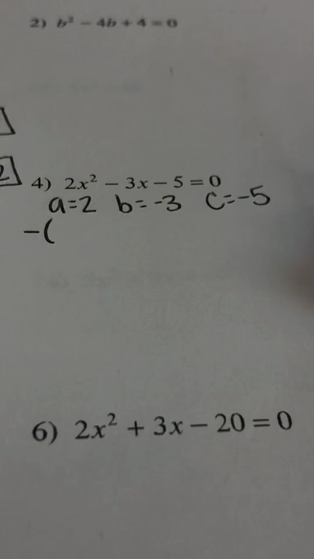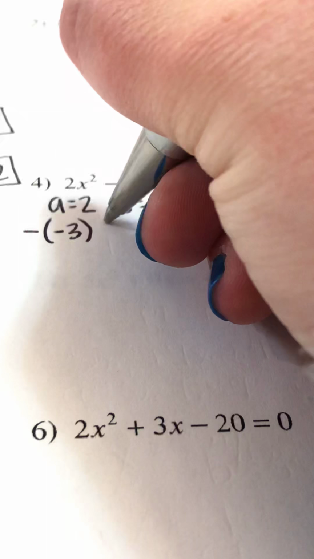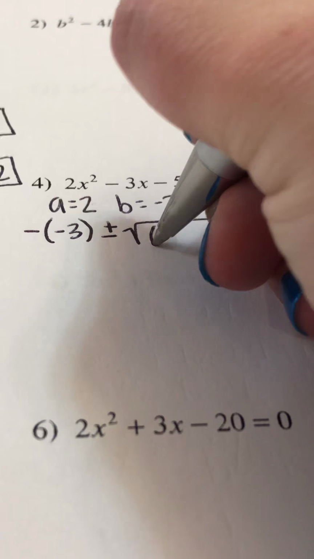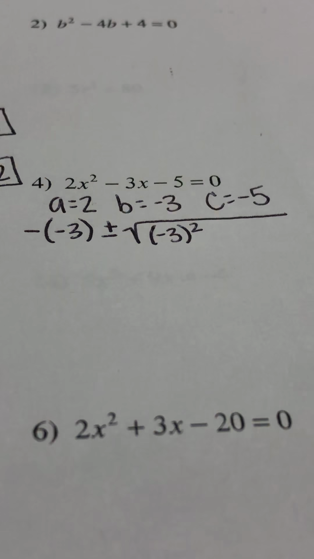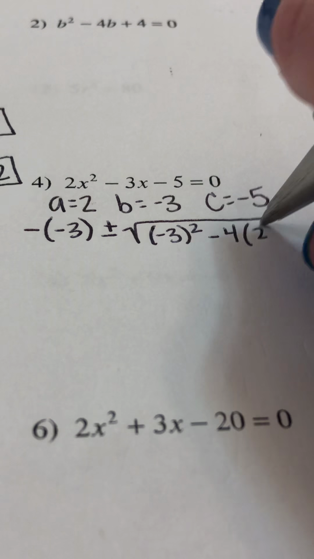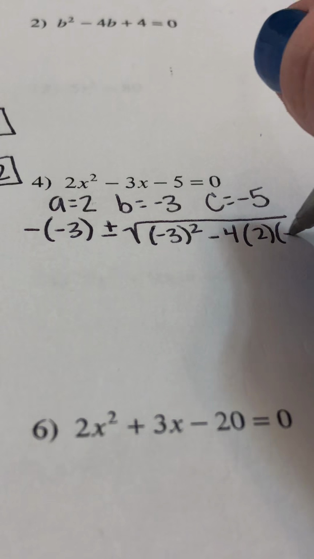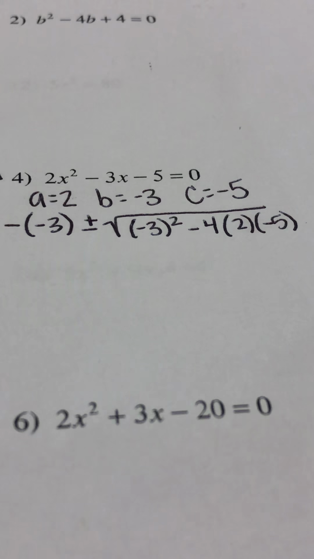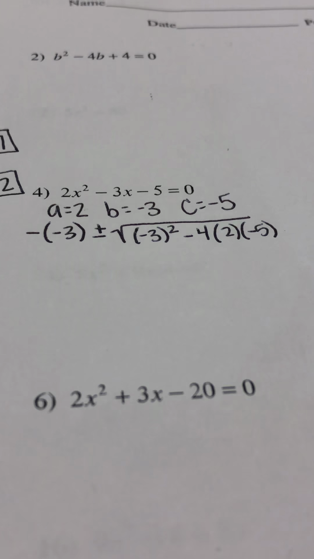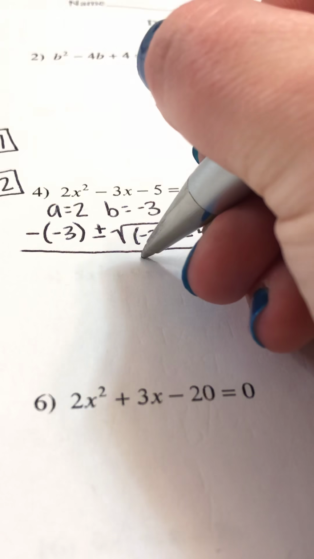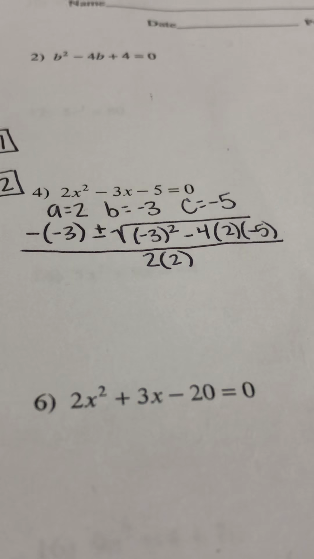Negative b is negative 3, plus or minus the square root of b squared, which is negative 3 squared, minus 4a, a is 2, c is negative 5, all divided by 2a, which is 2 times 2.